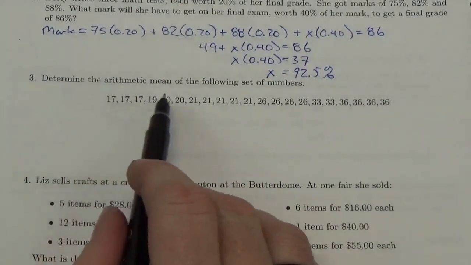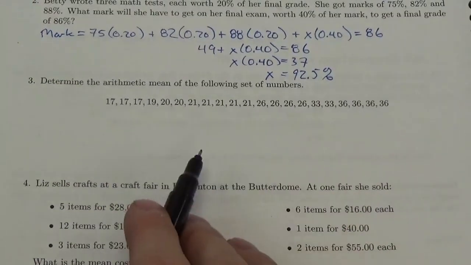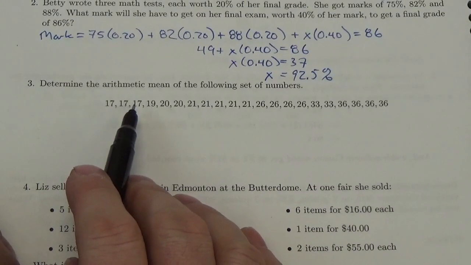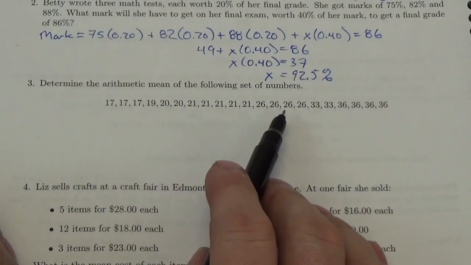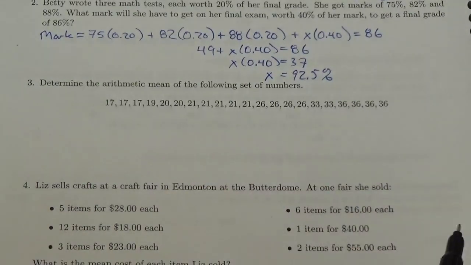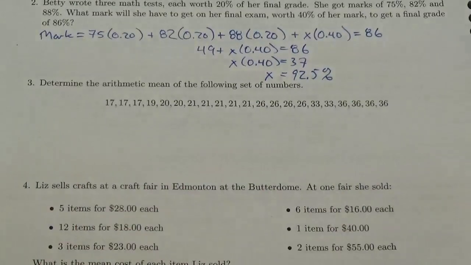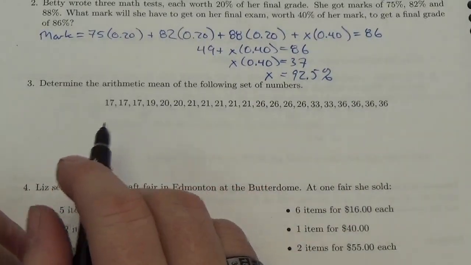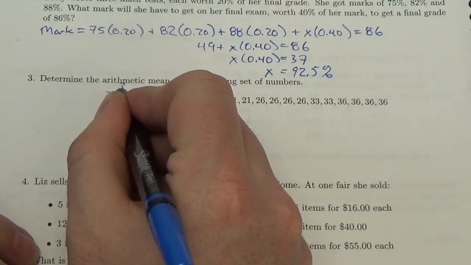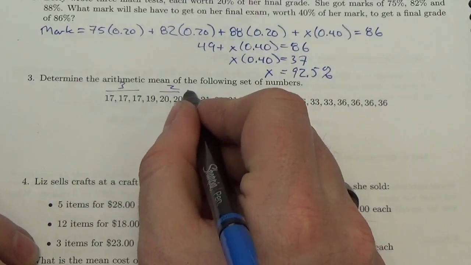Okay, now let's take a look at a question that introduces us to another type of weighted mean. Determine the arithmetic mean of the following sets of numbers. Now look at this. I've got 17, 17, 17, but over here I've got 26, 26, 26, 26, 33, 33, then 36, 36. There's a fair bit of repetition here, so I can sidestep some of this repetition by using weights. For example, 17 shows up 3 times, 19 shows up once, but 20 shows up twice.